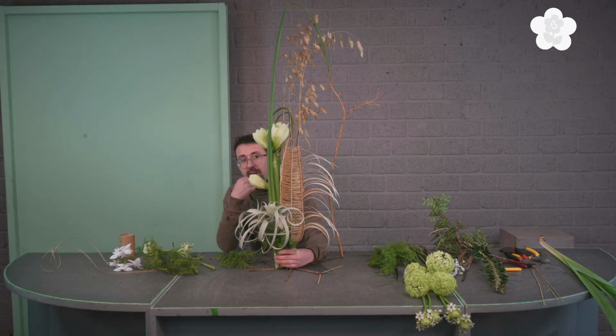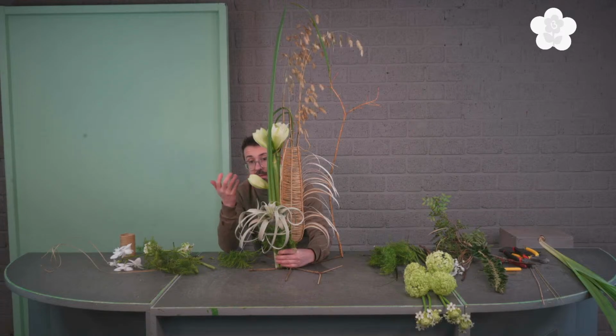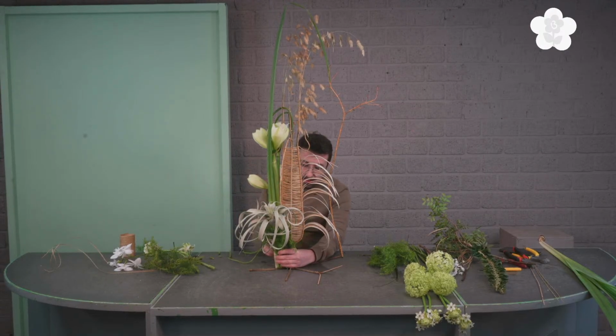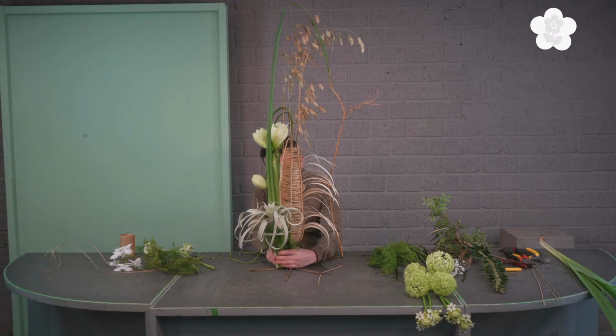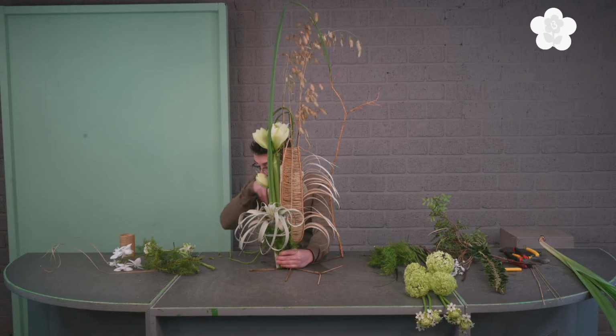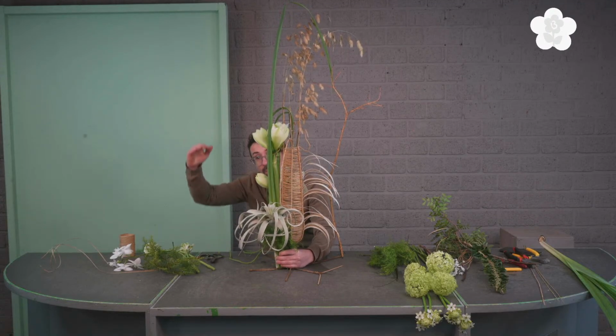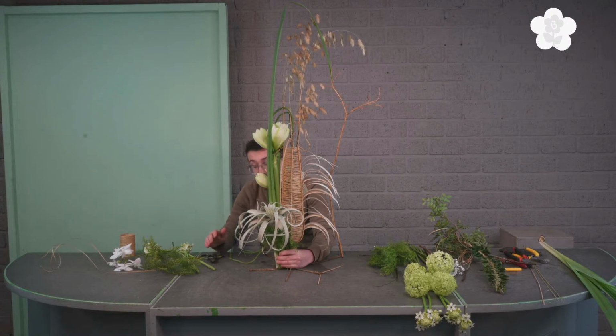We ask a question about the proportion. Because when we start and when we learn floristry in a school, when we start this profession, of course we explain for the traditional bouquet, you need to respect 2x3 in the top and 1x3 with the stems.